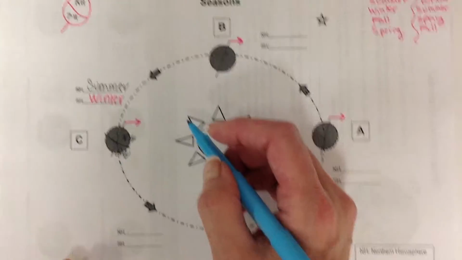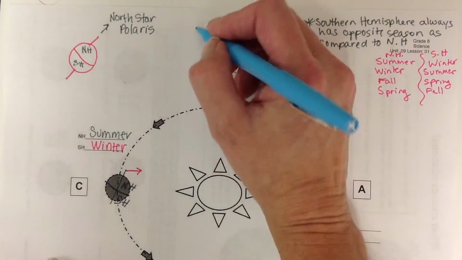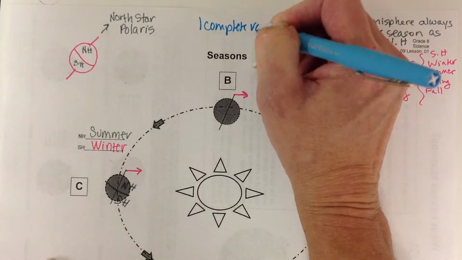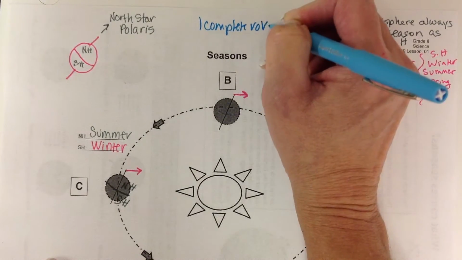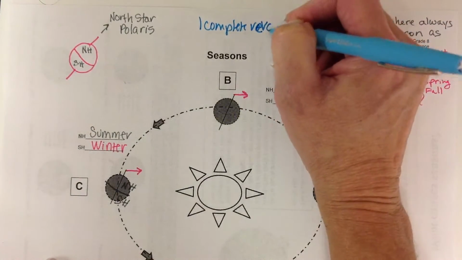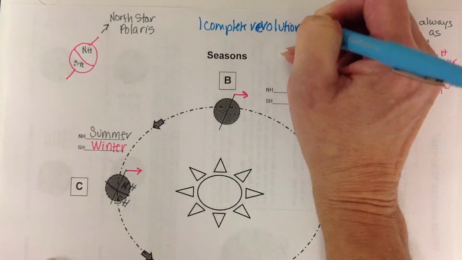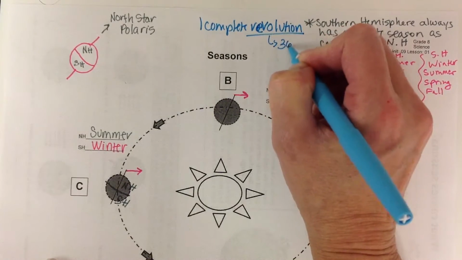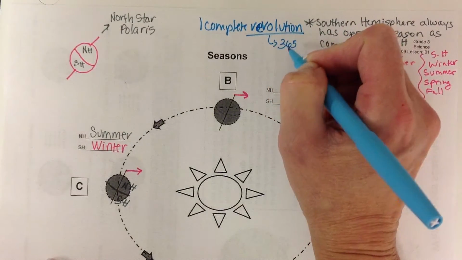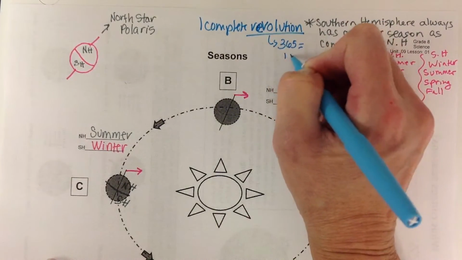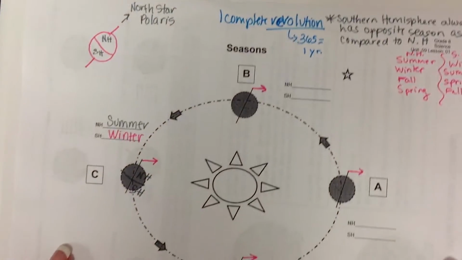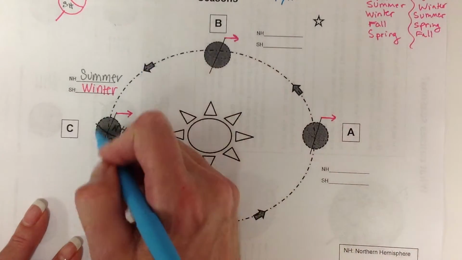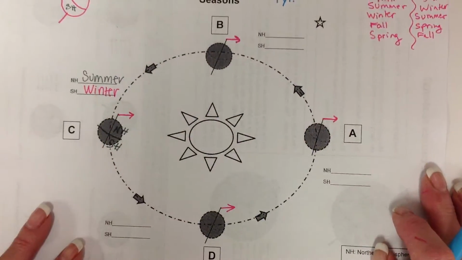Remember, it takes how many days to make one complete revolution? Sorry, I said it wrong, one complete revolution, excuse me. There you go, it can happen to the best of us. One complete revolution takes 365 days, so a year. All right, so from this point all the way back to this point takes 1 year.